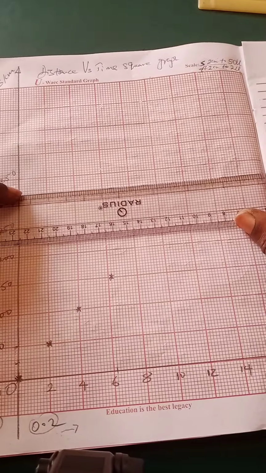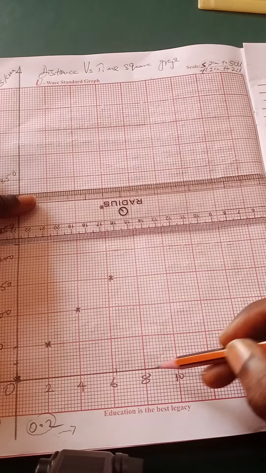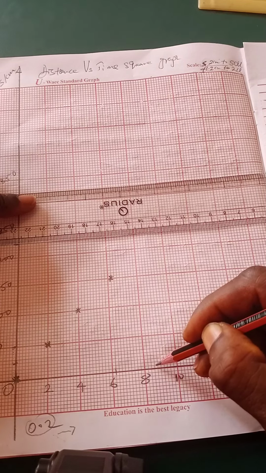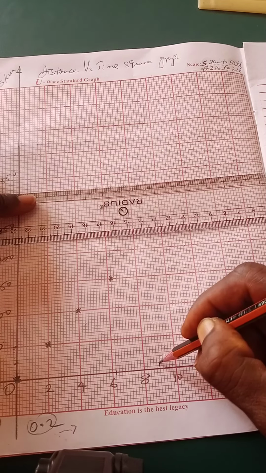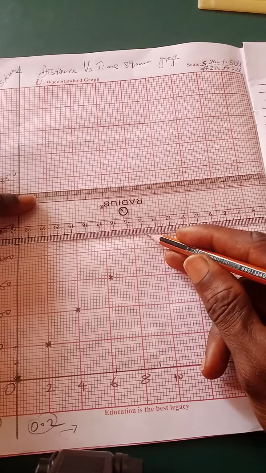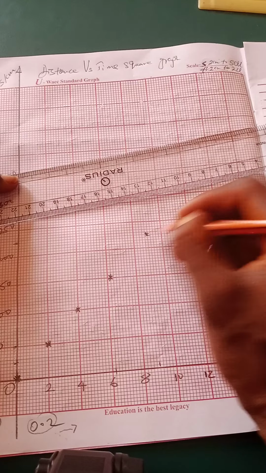This is where 225 is. 225 against 9. Put your ruler straight on this line. And this is 8. Half of this is 9. So this is 1, 2, 3, 4, 5. So you trace this line up here. This is where they intersect. This is 225 against 9.